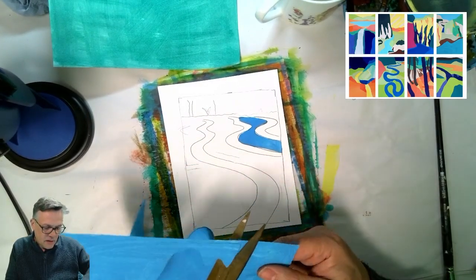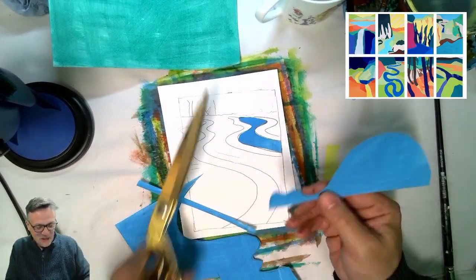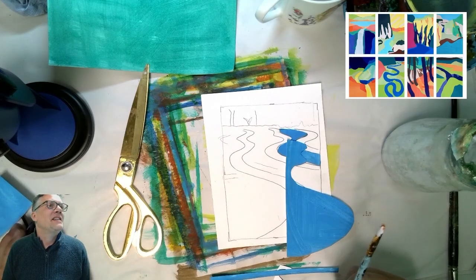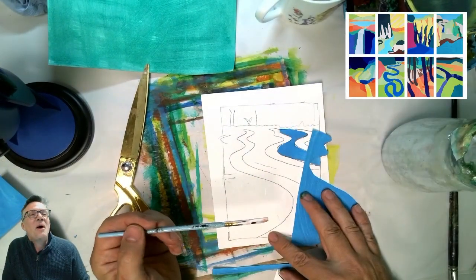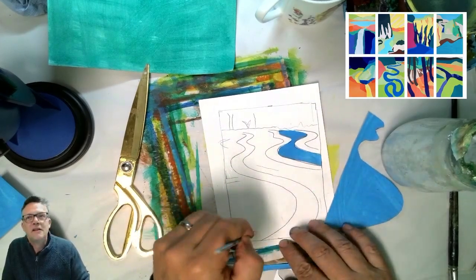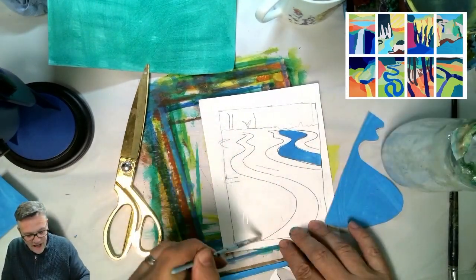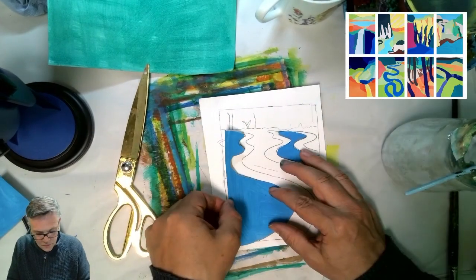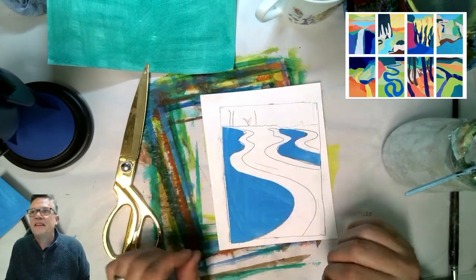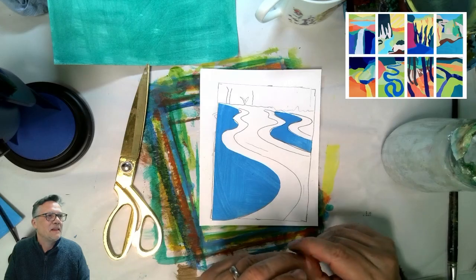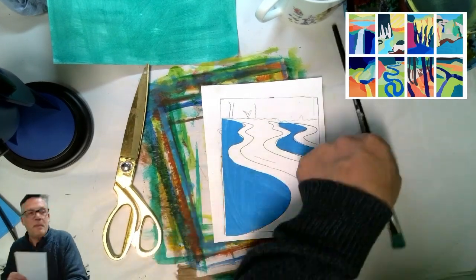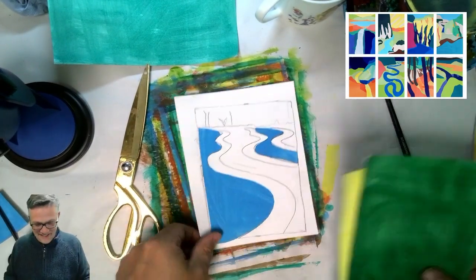So a few little tips for you are, when you're cutting out these curvy shapes and things like that, just cut them a little bit wider so that they overlap some of the lines that are already in the drawing or the map, as I mentioned earlier, and then you'll start to see how things start to take shape.